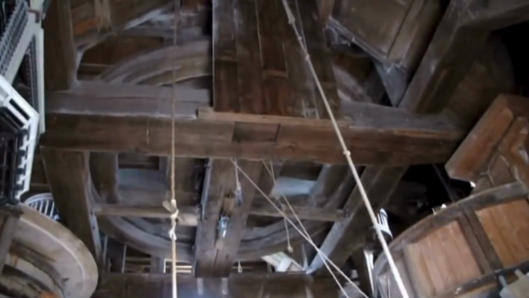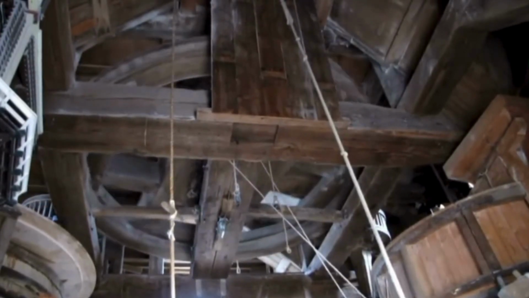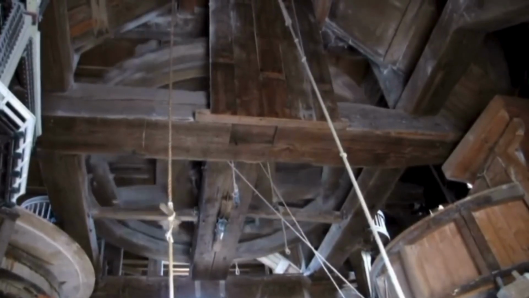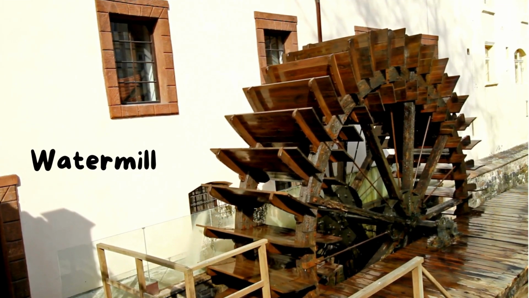You see here, this is a part inside the windmill, and when the kinetic energy transfers to these parts, what happens? They move and crush the grains. So here is how the windmill was used to crush grains.